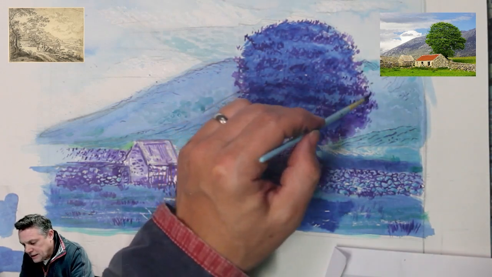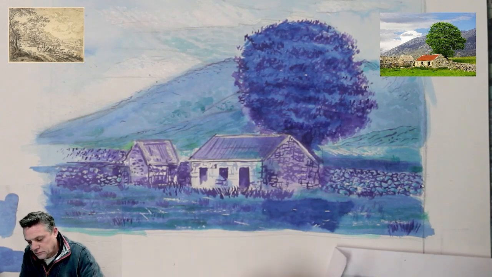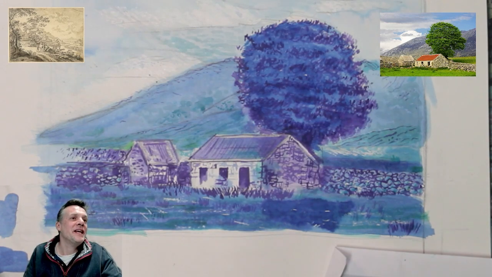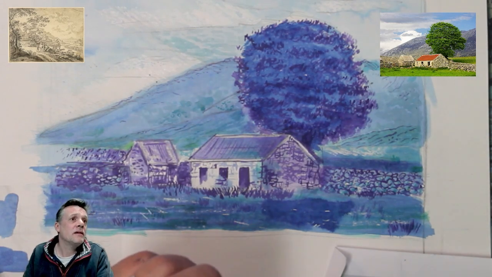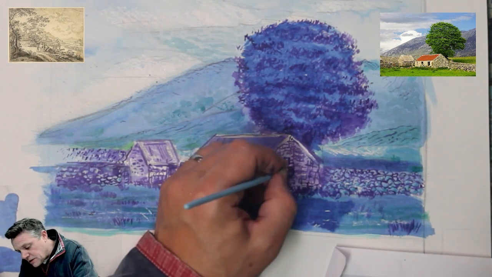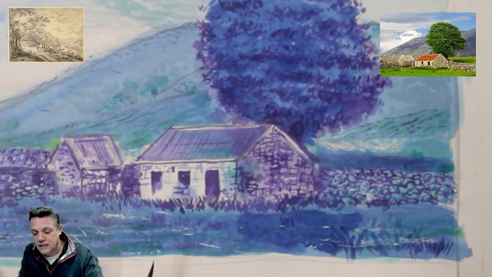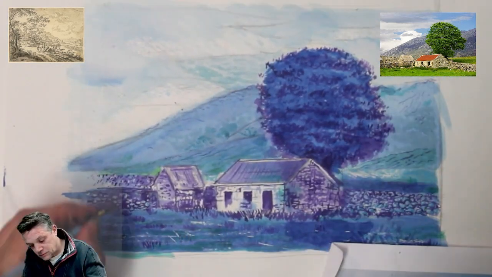So I really enjoy doing this sort of thing because you can just play around with the materials, but particularly you can enjoy the mark making. So for a 1.5 to 2 hour drawing, it's a lot of fun.